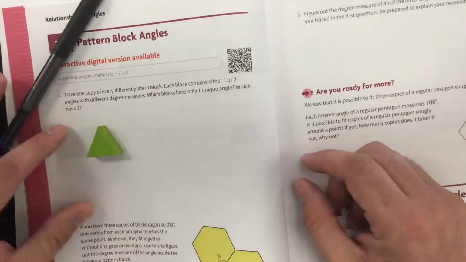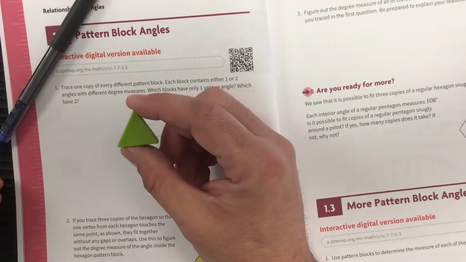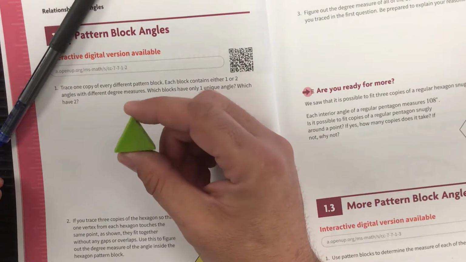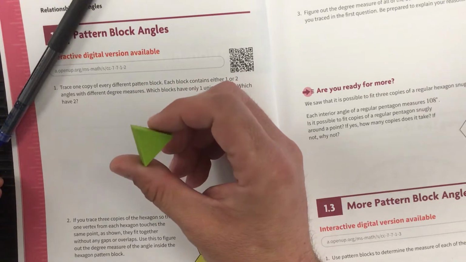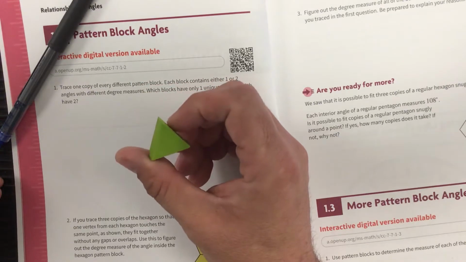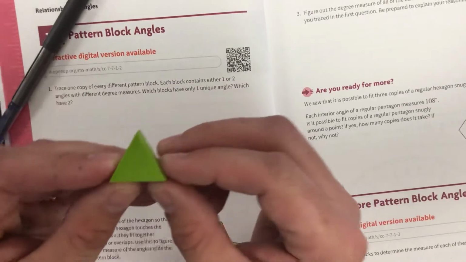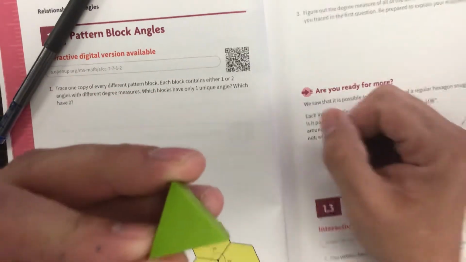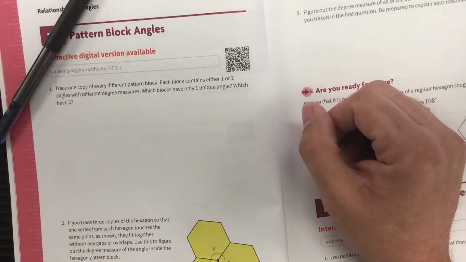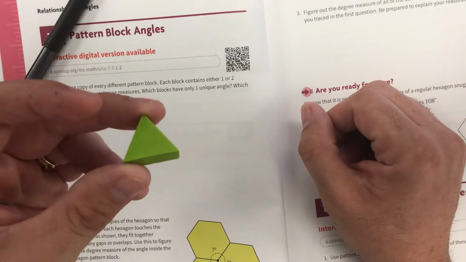Here will be the first one. Go ahead and trace that or sketch it. You're going to have 4 different shapes there, so plan accordingly when you put this one on there. Does this one have 1 angle or 2 unique angles inside of it? That's saying, are they all the same, or are they all going to be different? They're all the same. They all should have the same degree. So write down next to that there would be 1 angle associated here. They're all the same.